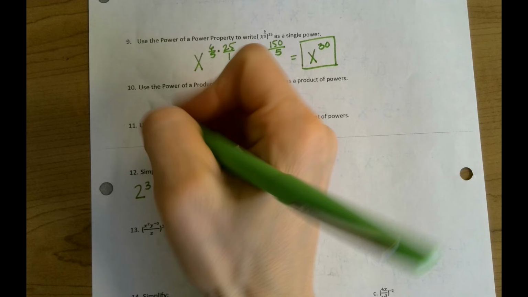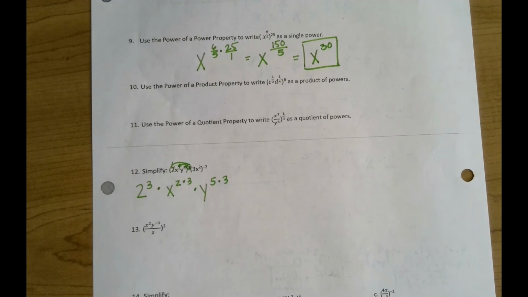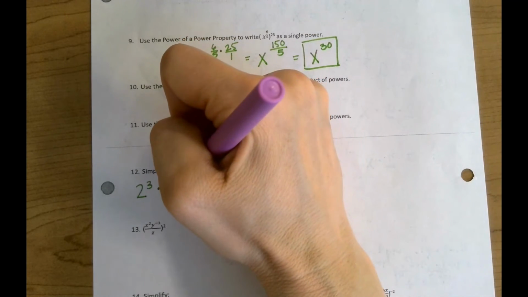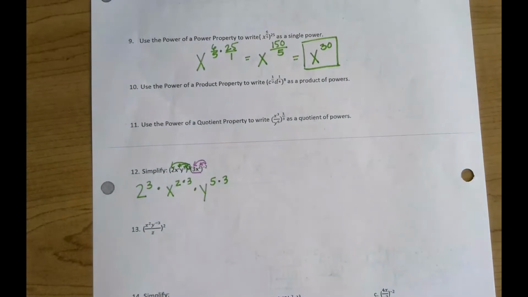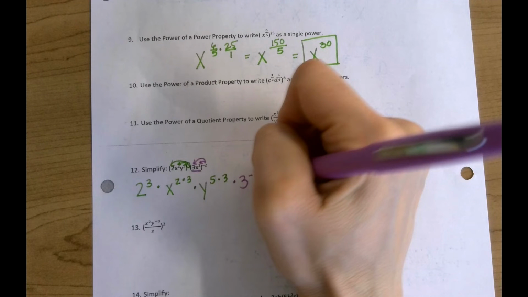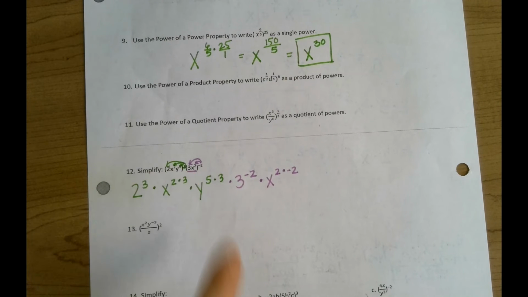And then times x squared times 3 times y to the 5th times 3. And then now the second expression, 3x squared, I have to distribute this power of -2 to both terms. So times x 2 times -2. Notice how the exponent on the outside of the parentheses, we're applying it to every term.